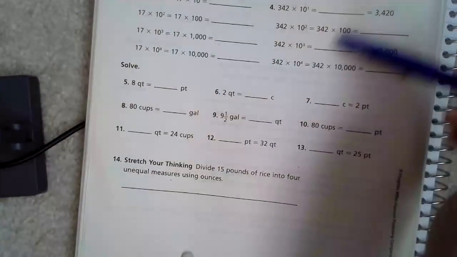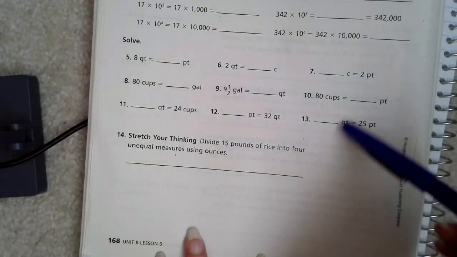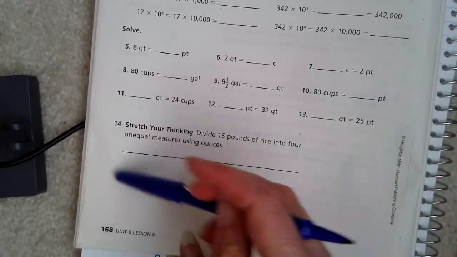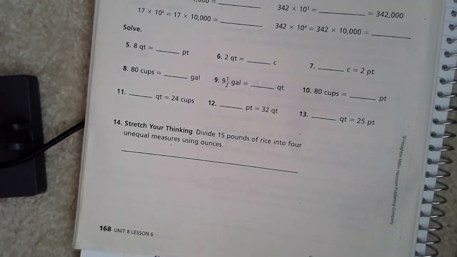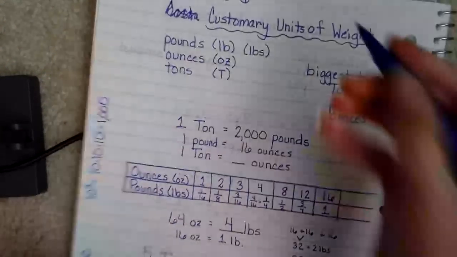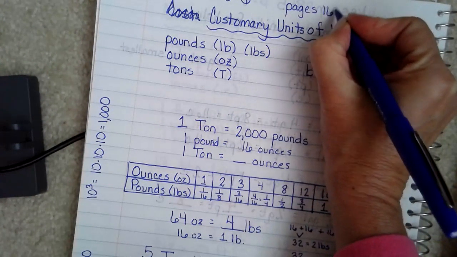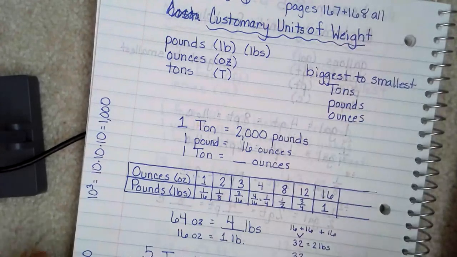And then we've got some, again, practice with those, 4 problems of practice with that. We've got some review of quarts and cups and volume questions, and then a stretch your thinking where actually, there's multiple answers that could probably be correct for that one. So homework will be page 167 and 168. 167 and 168 all. All right.